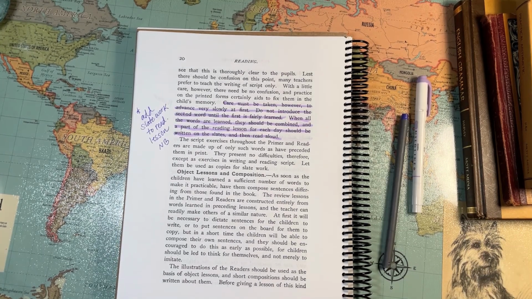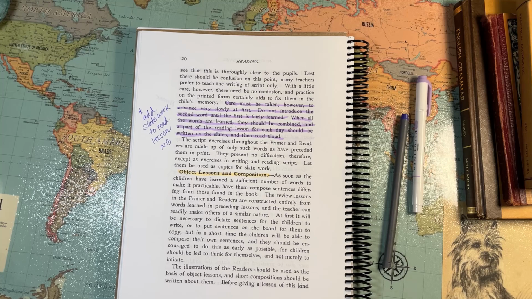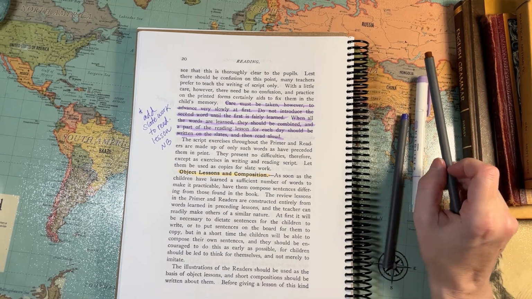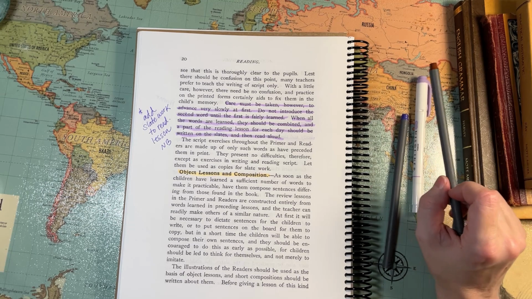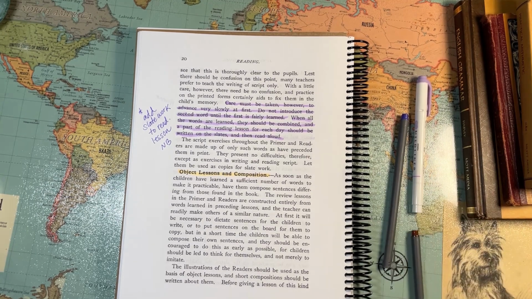The script exercises throughout the primer and readers are made up of only such words as have preceded them in print. They present no difficulties, therefore, except as exercises in writing and reading script. Let them be used as copies for slate work. As soon as the children have learned a sufficient number of words to make it practicable, have them compose sentences differing from those found in the book.